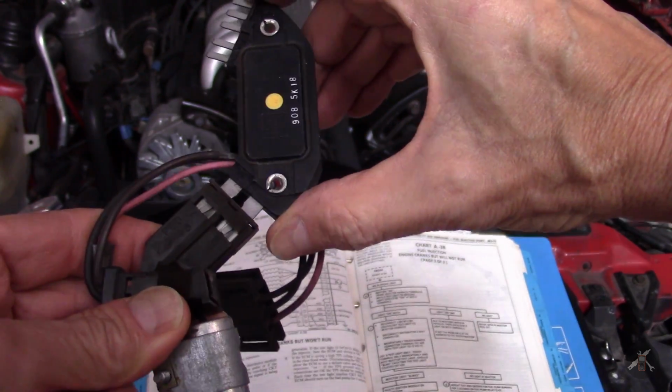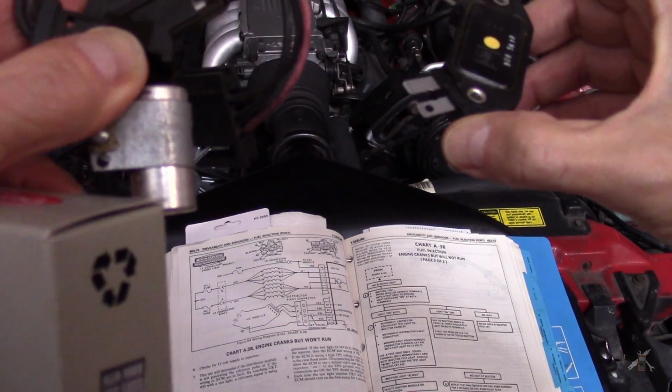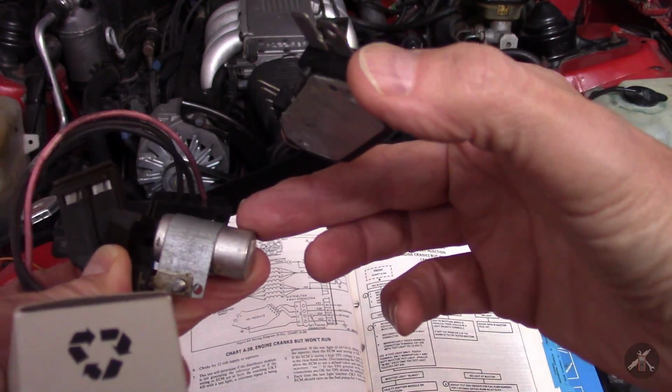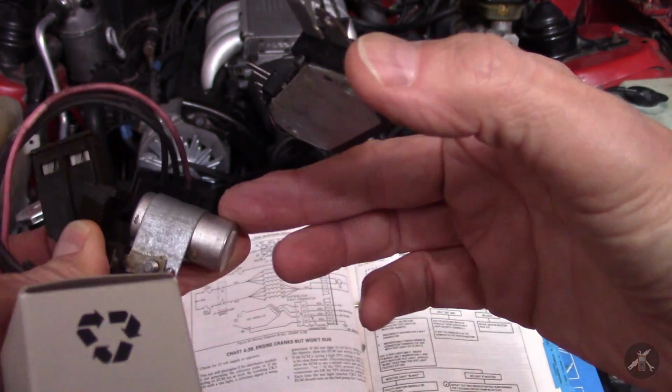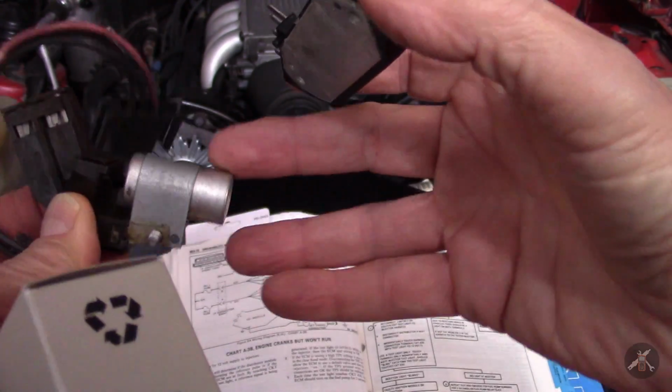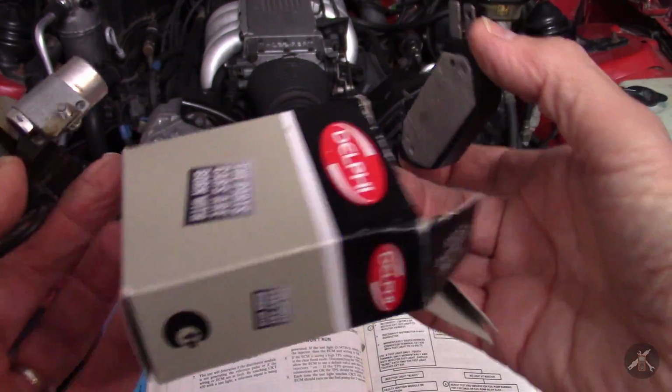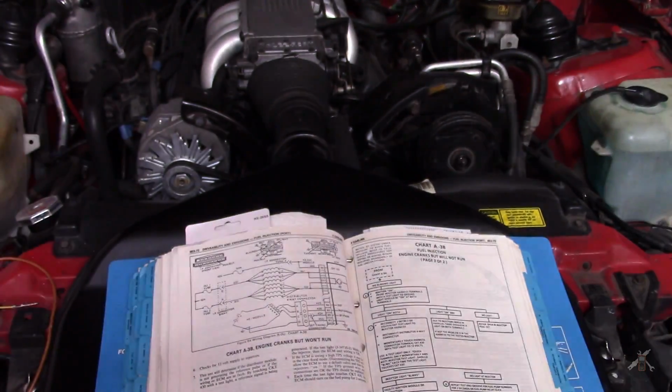So you want to make sure that's a good one too. And capacitors break down over time. So again, I replaced this one, just not knowing how good it might be. And you can buy these off the shelf and replace them.